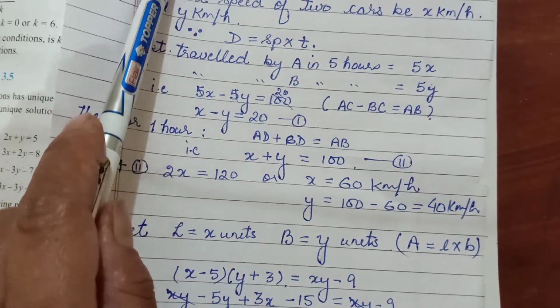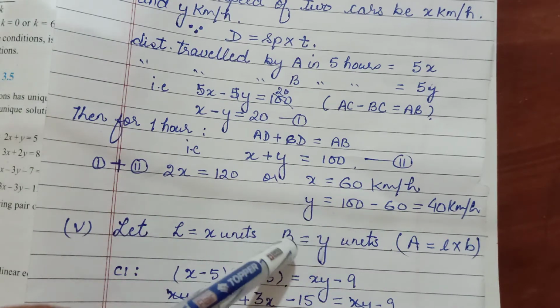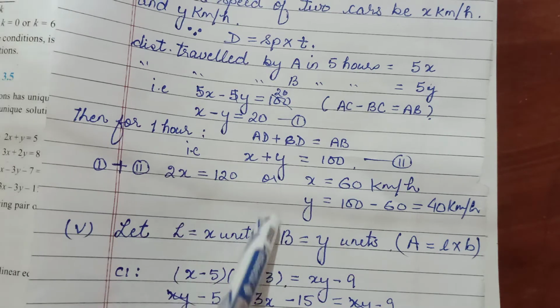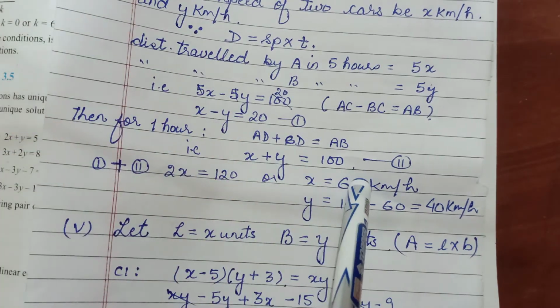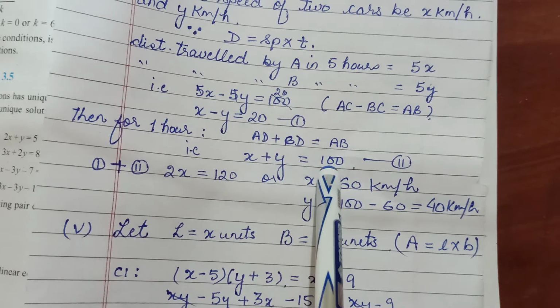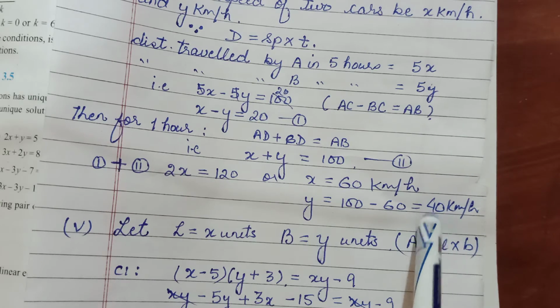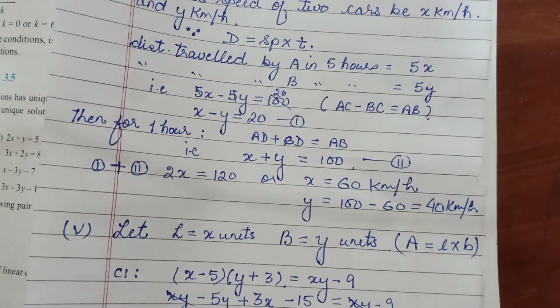speed of car A is, I have not written it, आप लिखोगे इसे properly. Okay, मैंने भी shortcut में सिर्फ explain कर रखा है. Therefore speed of car A is 60 kilometers per hour and speed of car B would be, from any one equation, from here y is equal to 100 minus x, that is 100 minus 60, 40 kilometers per hour. Alright.